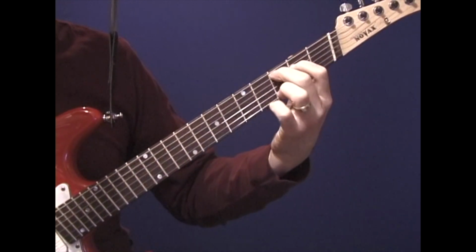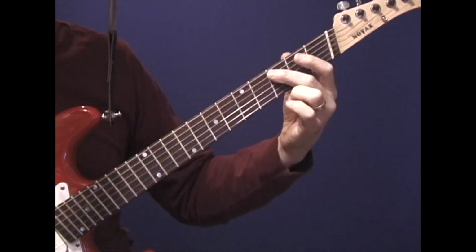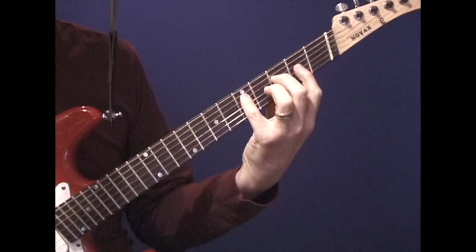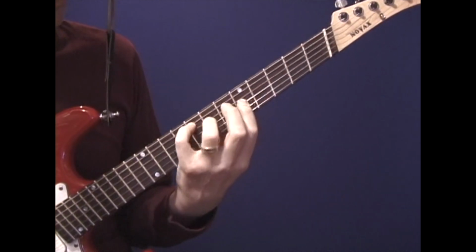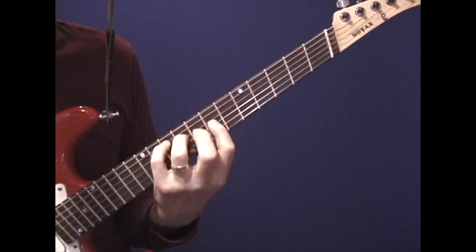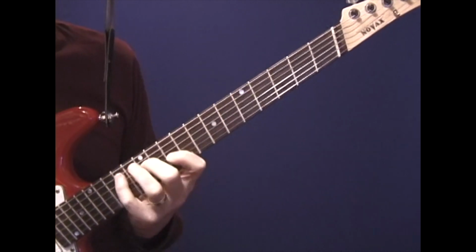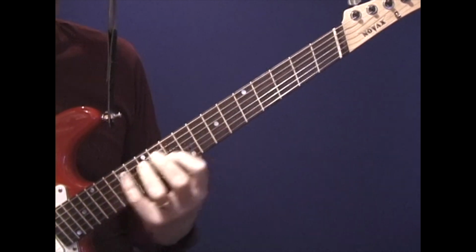By number, they are, numbering the tones of the C major scale, 1, 2, 3, 4, and so on: 1 major, 2 minor, 3 minor, 4 major, 5 major, 6 minor, 7 diminished, and 1 major.